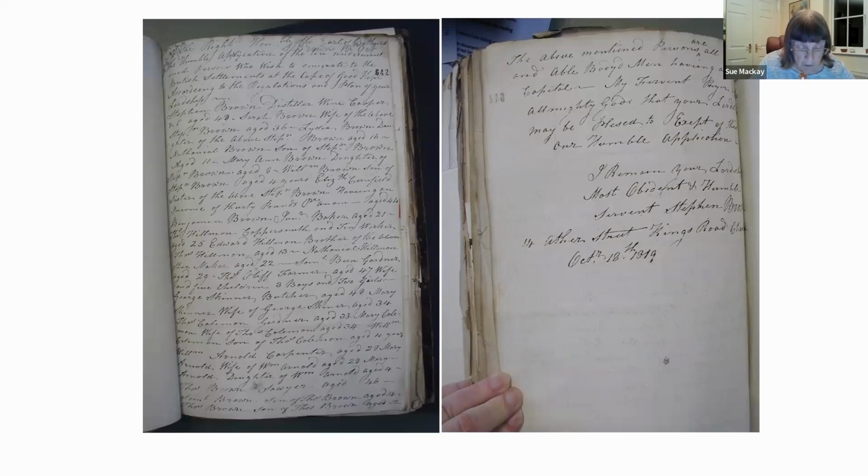The humble application of the 10 undermentioned persons who wish to emigrate to the British settlements at the Cape of Good Hope, according to the regulation and plan of your lordship. Stephen Brown, distiller, wine cooper, etc., age 40. Sarah Brown, wife of the above, age 36. Lydia Brown, daughter of the above, Stephen Brown, age 16. Nathaniel Brown, son of Stephen Brown, aged 11. Mary Ann Brown, daughter of Stephen Brown, aged 8. William Brown, son of Stephen Brown, aged 4 years.